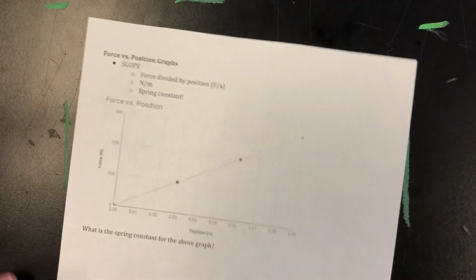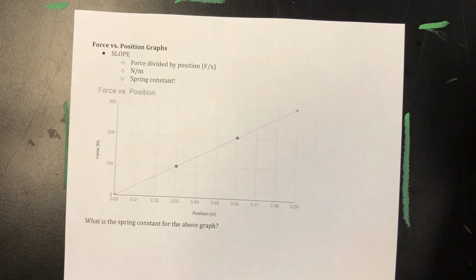Let's go ahead and take a look at the next page. This one deals with force versus position graphs, so we're going back to trying to figure out what K is again.